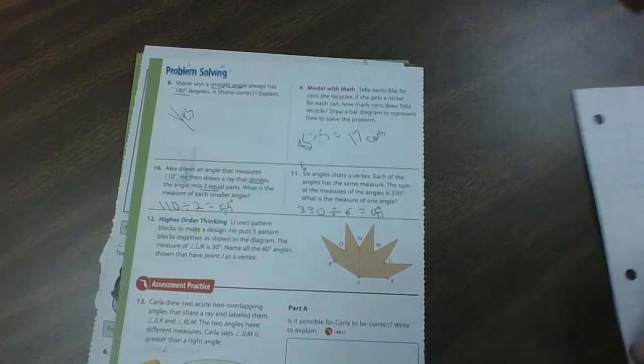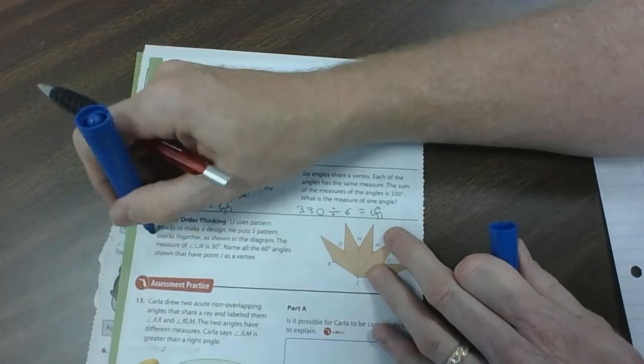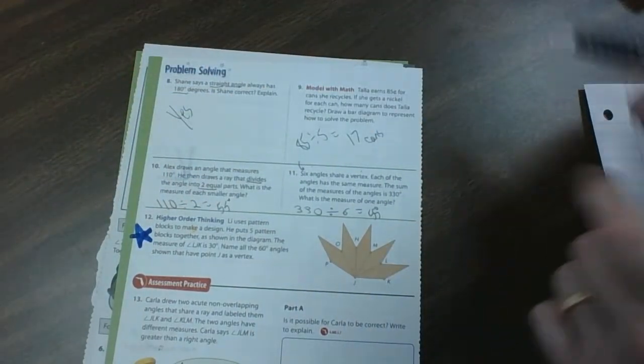All right. Now, number 12, put a star by it. This one's going to be a challenging one, but we're going to break it down. You with me? Okay.